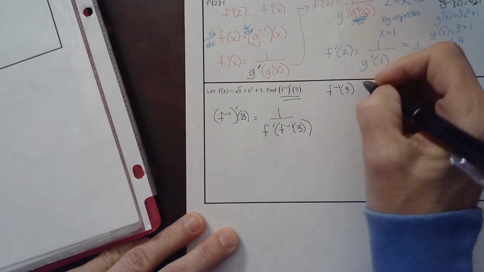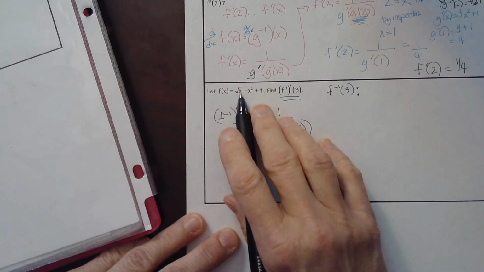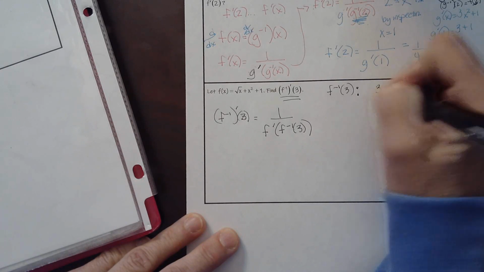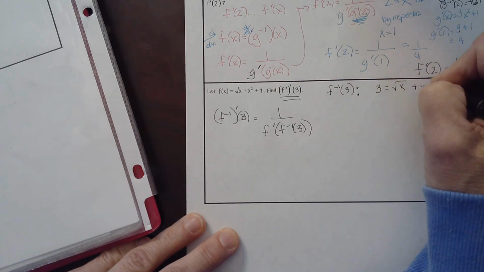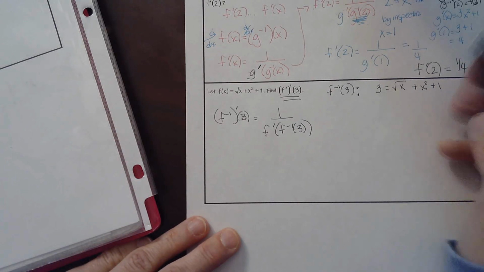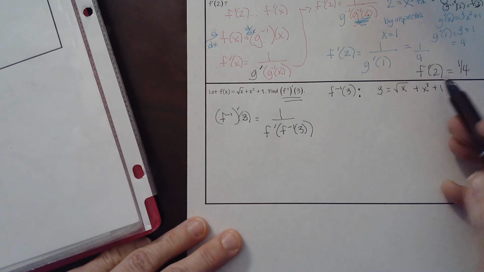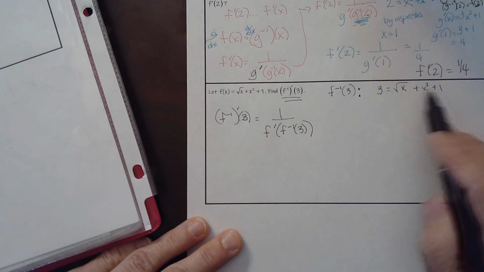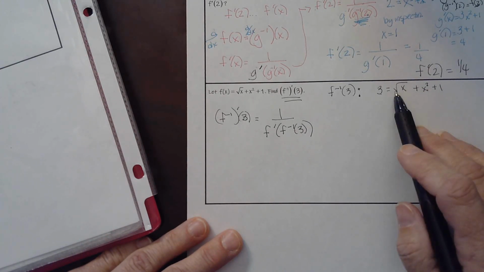All right, so let's find f inverse of 3. All I have to do is substitute 3 into my equation. So that's 3 equals the square root of x plus x squared plus 1. In order to have 3, I'm adding 3 terms. If all 3 of these terms are 1, 1 plus 1 plus 1 gives me 3. So would x equal 1?